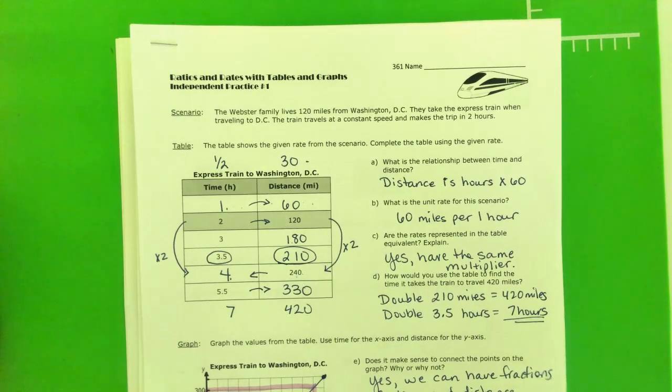When you're finished with that, look up at the front. The answers are posted. If you don't finish in class, that's fine. Go ahead and take it home. Bring it back tomorrow, and you can check your answers up at the front.